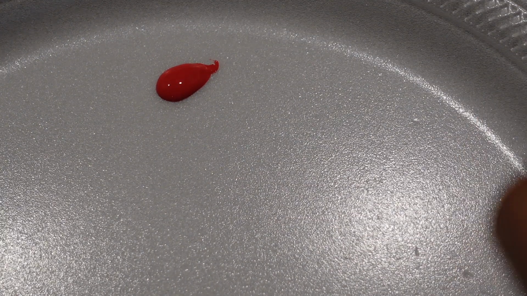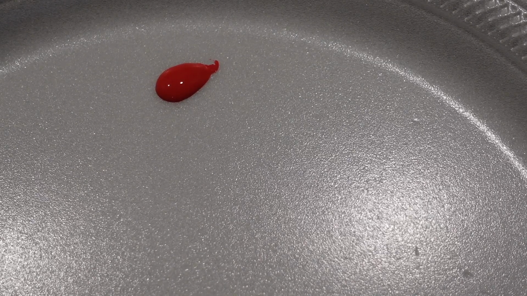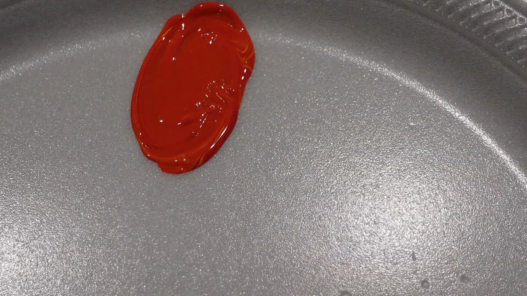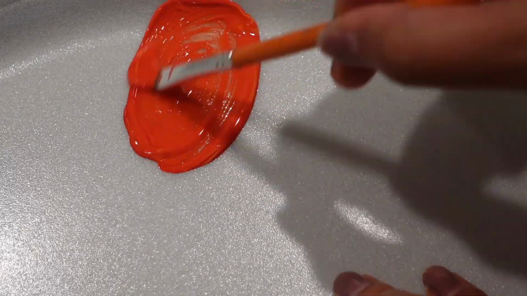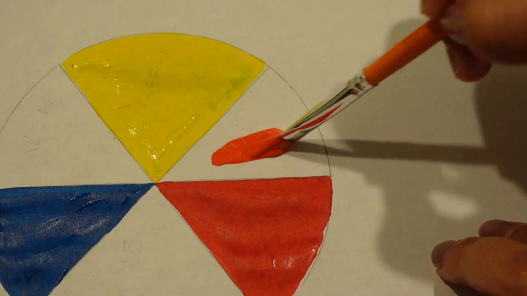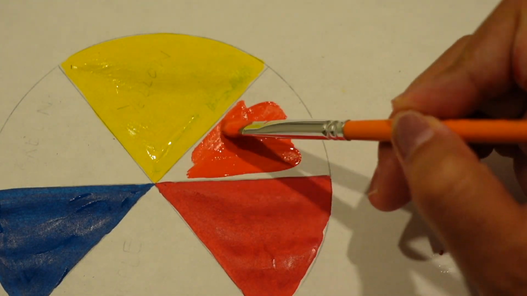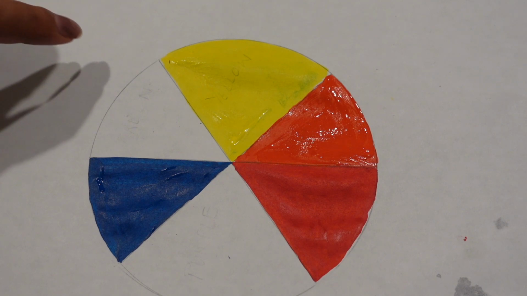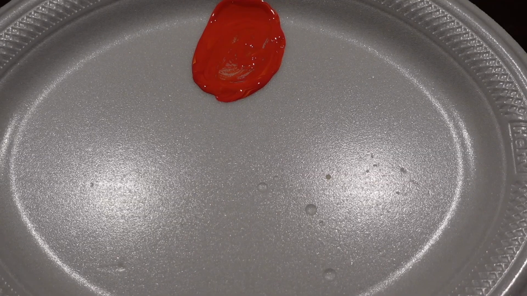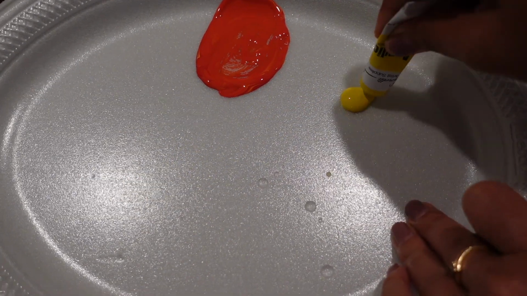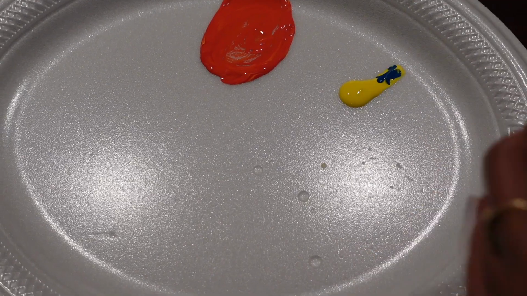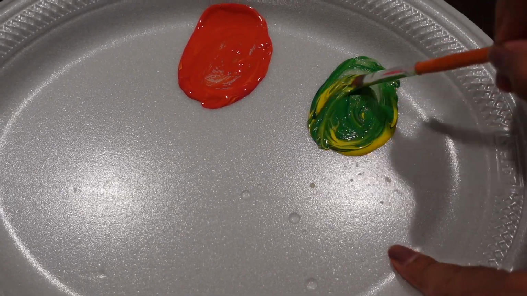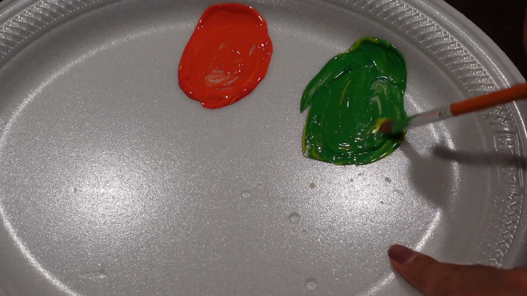Now you have to mix the colors equally. Now I have taken red and yellow. So it will turn into orange. So again the next one. Now I have taken yellow and blue. So you can see it has turned into green.